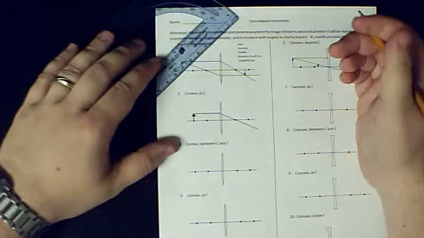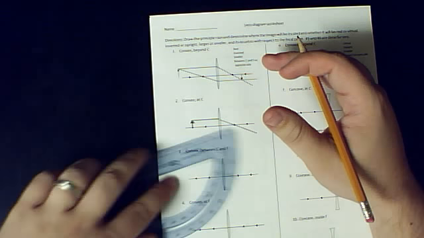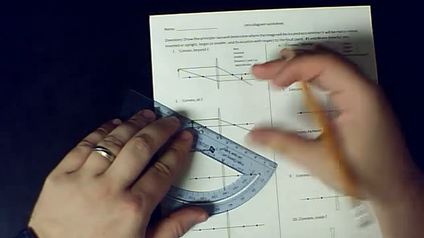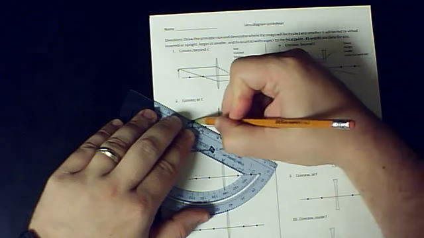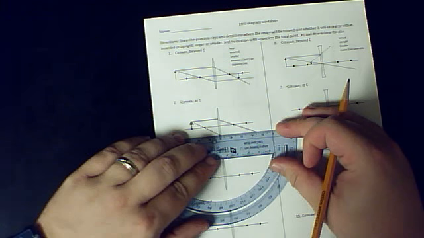Okay, and then I'm going to go in through the focal point, and then out parallel.